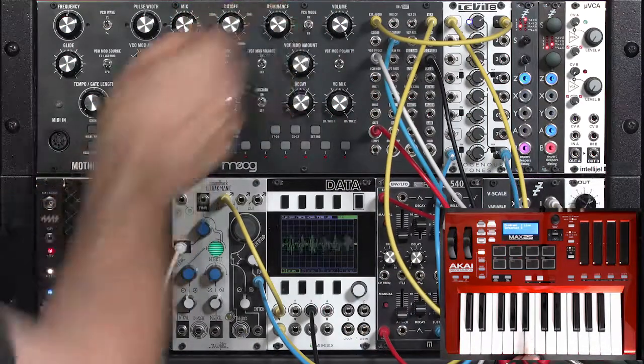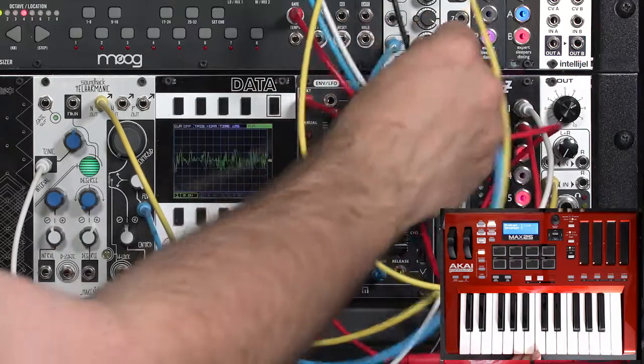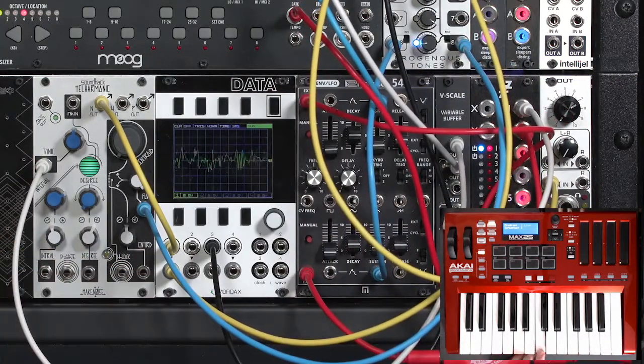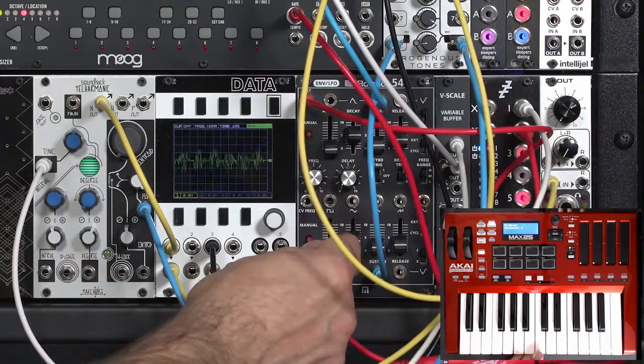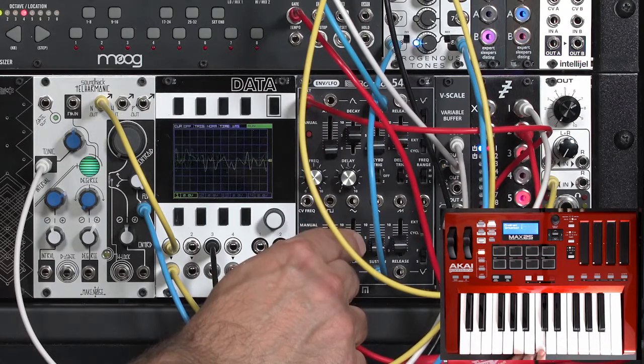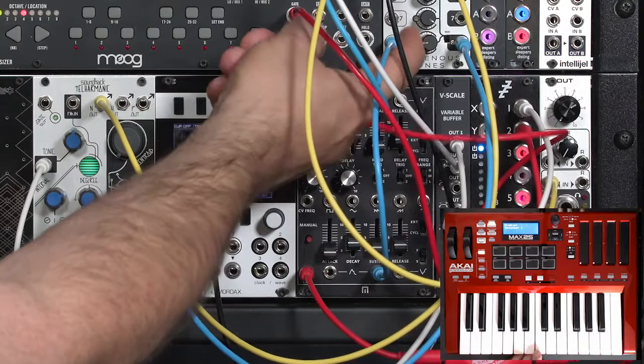I'm going to get the filter out of the way for now. So here's the normal envelope. Here it has a backward effect, which does have its uses. But I want an inverted effect, so I'm going to invert that input.